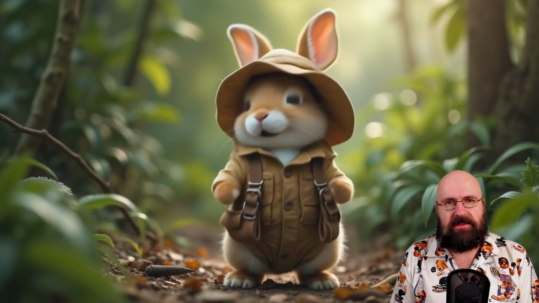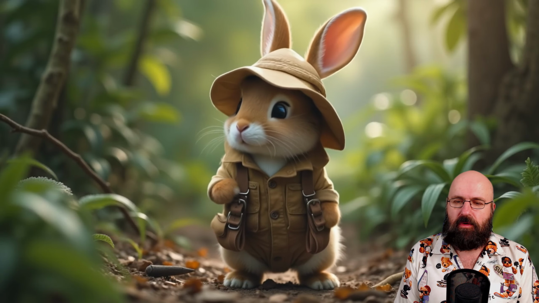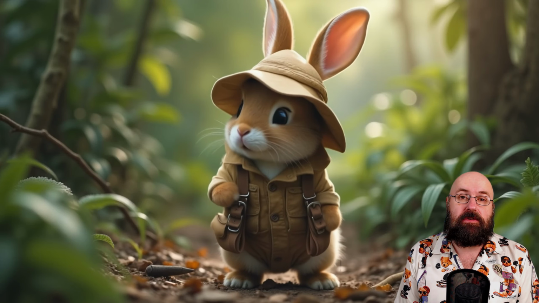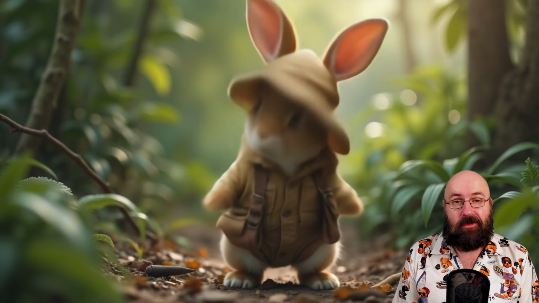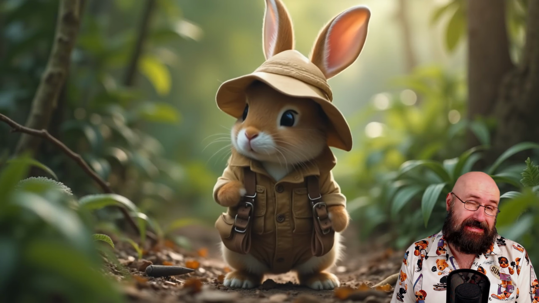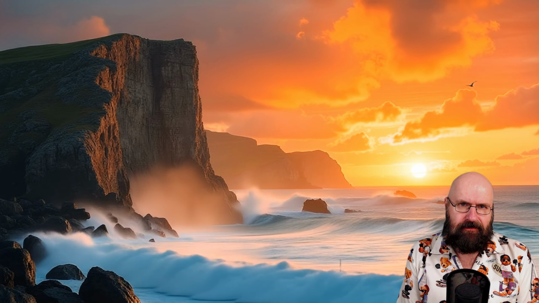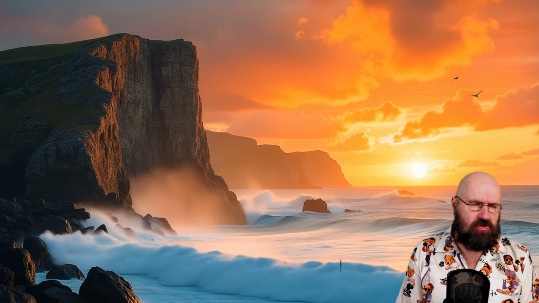Next we have here Mr. Bunny Fluffles as an explorer in the forest, and that starts out pretty nice until he goes a little bit haywire and also a little bit smudgy blurry, so it's not a perfect result. Here we have the waves crushing into the cliff, and it is really nice. The only thing I don't like here are these non-bird-like birds that are kind of like drone-like flying through the sky. It's not ideal, but the landscape is absolutely amazing.